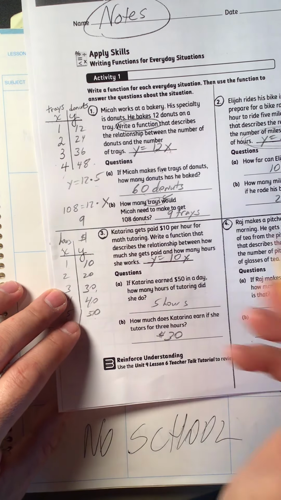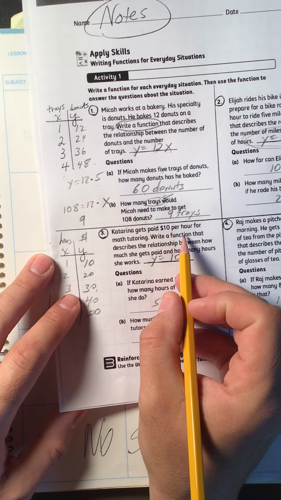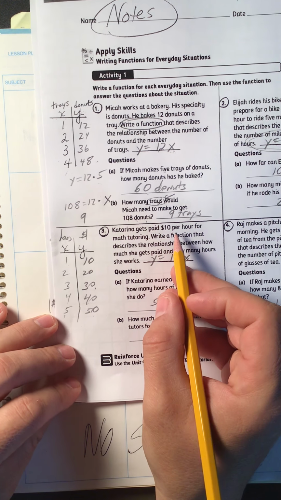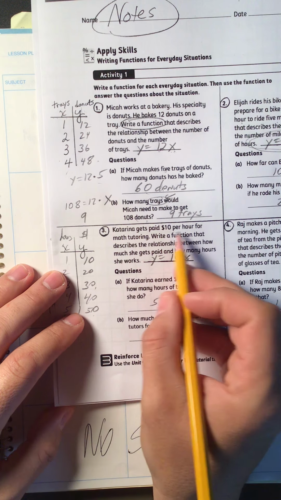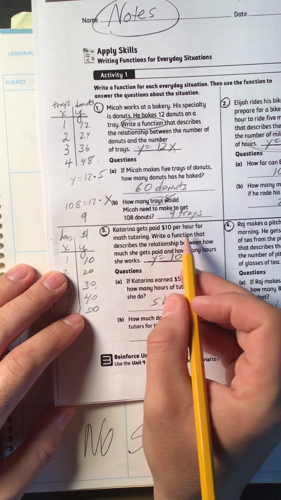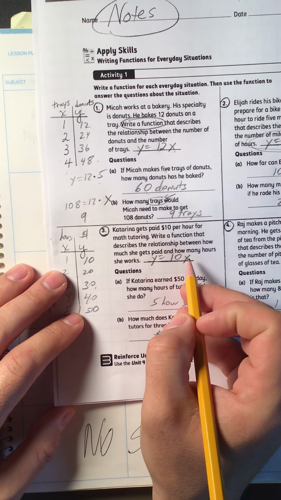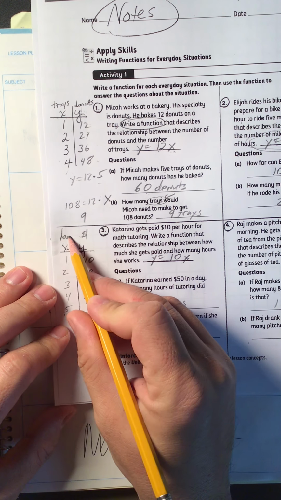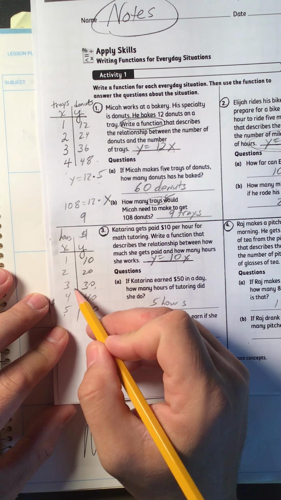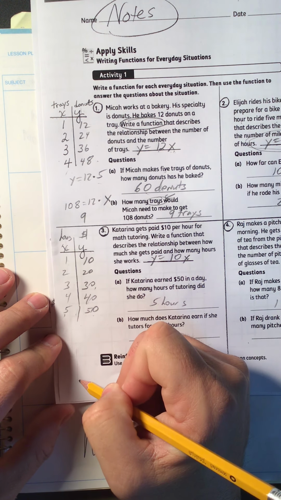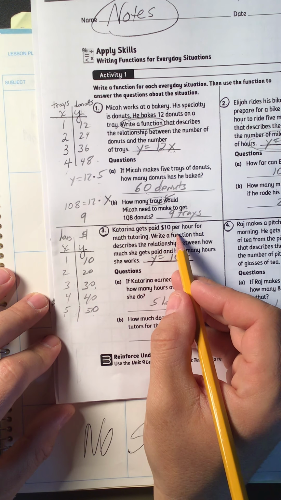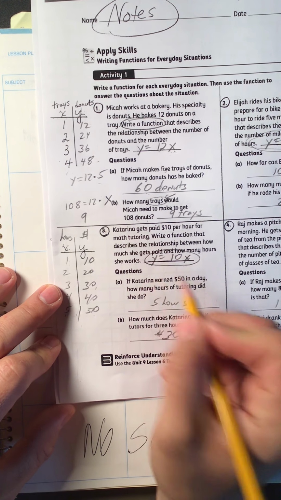Okay, question 4. Now this one's not filled out for you, but it's got to do with having a job for $10 an hour. So you're not going to know how many hours you work. Okay, so that's my X. X is my number of hours. And I just made a little chart here. 1, 2, 3, 4, 5. Go as far as you want. $10 an hour. So my equation is Y equals 10X.